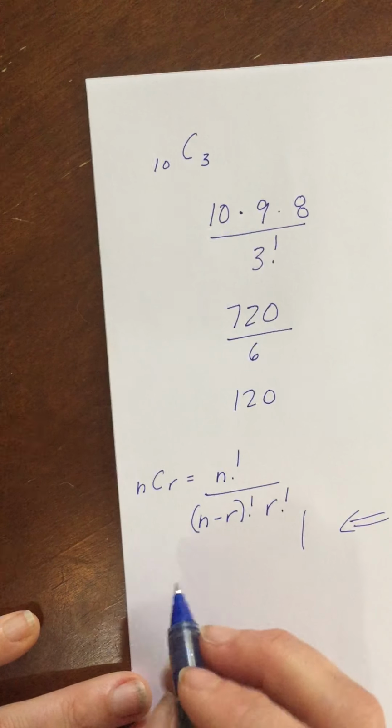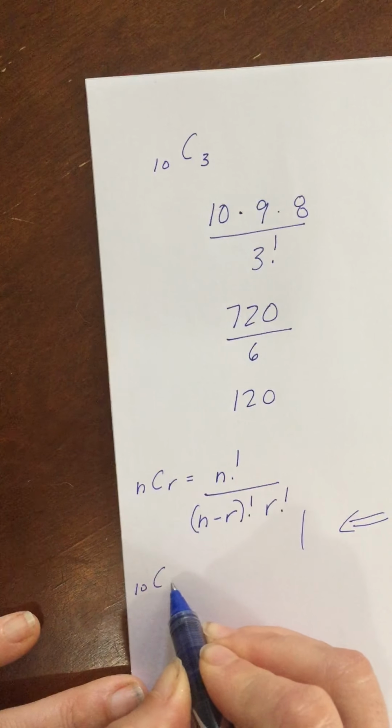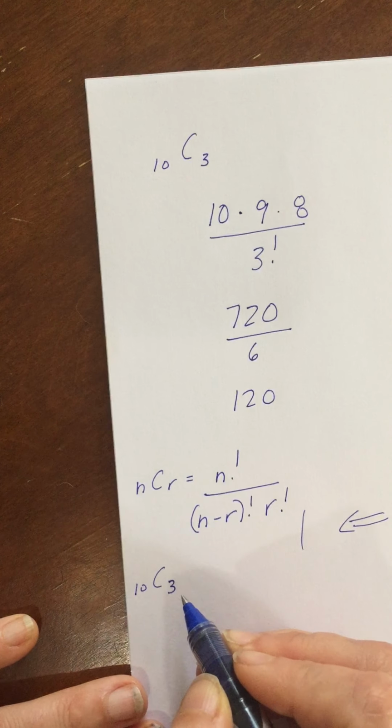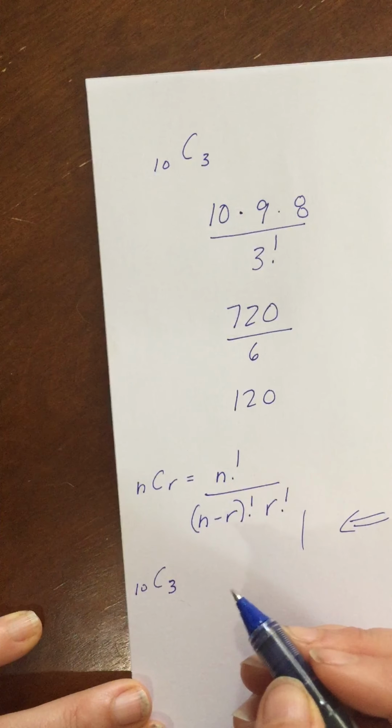Okay, so let's see how that works out. I'm going to do 10C3. I'm interested in selecting 3 from 10 things where I don't care about the ordering.